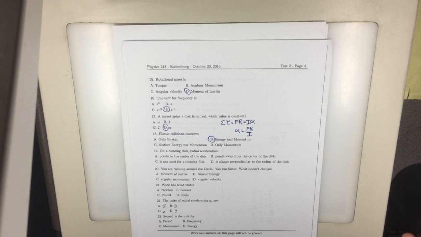Yes? So if 18 was inelastic, would it be just momentum? Elastic collisions conserve energy and momentum. So even my TA is like, well, inelastic conserves total energy. Well, they're being picky. In all collisions, in the truest sense of the word, energy, as in energy of the universe, is conserved. The energy that we specify in this class is mechanical energy.